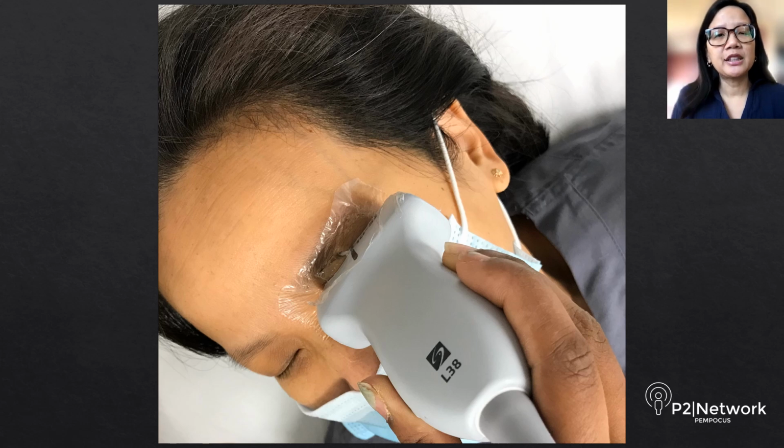So you can perform ocular ultrasound in either a transverse plane with the probe marker pointing towards the patient's right, or a sagittal plane with the probe marker pointing towards the patient's head. There's also a way to get a coronal view, though this can be a bit more challenging, and I won't discuss that during this lecture.